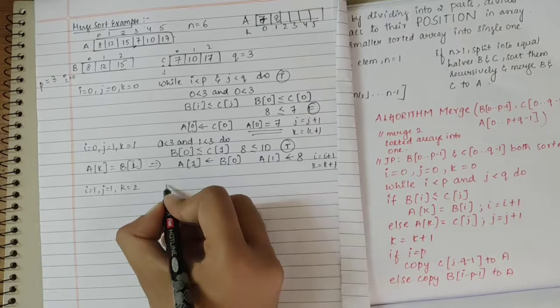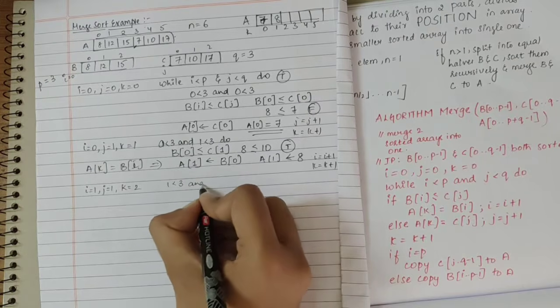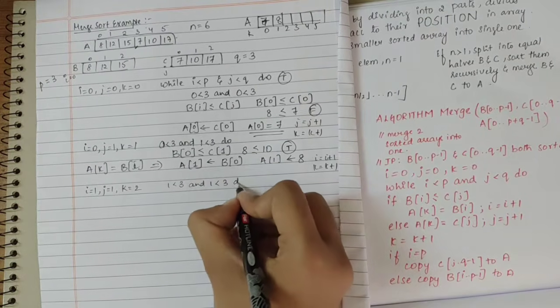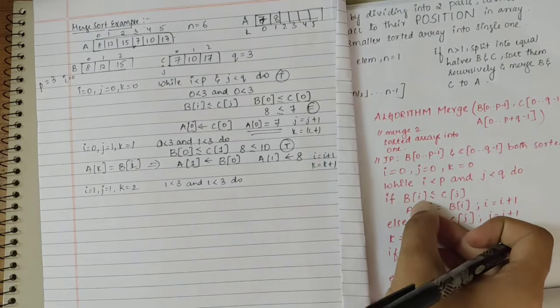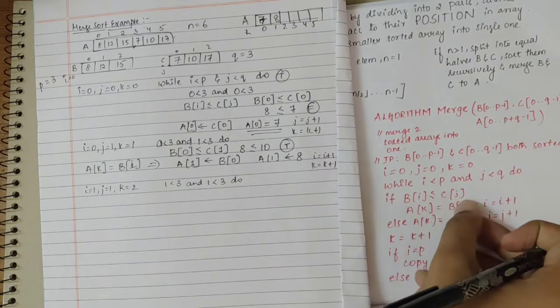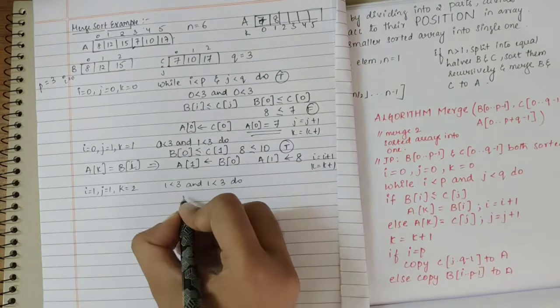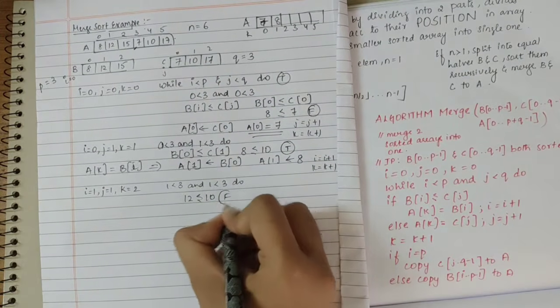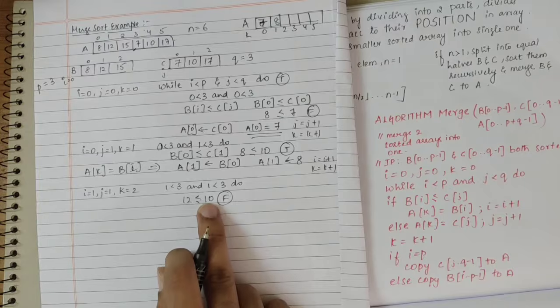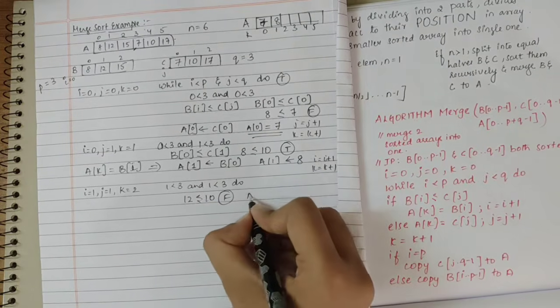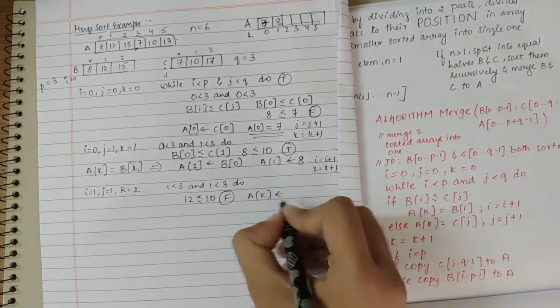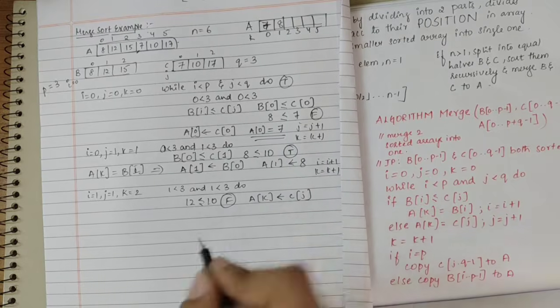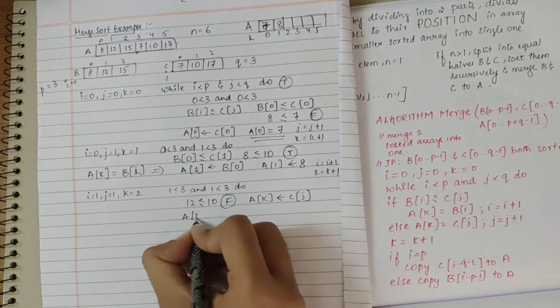Now again I'll check 1 is less than 3 and 1 is less than 3. Do this while loop satisfied. Now B of 1 less than equal to C of 1. B of 1 is 12 less than equal to C of 1. C of 1 is 10. No, this is false. When this is false, C of J value should be updated in A of K. In place of A of K, C of J value will be stored. A of K is A of 2.